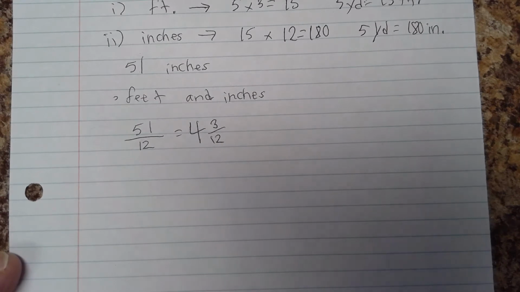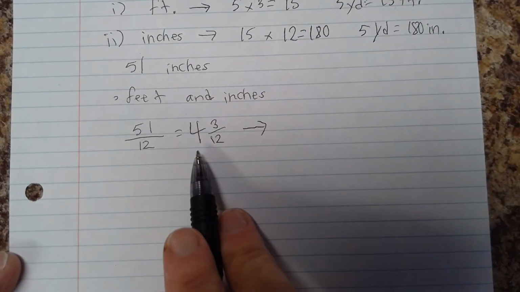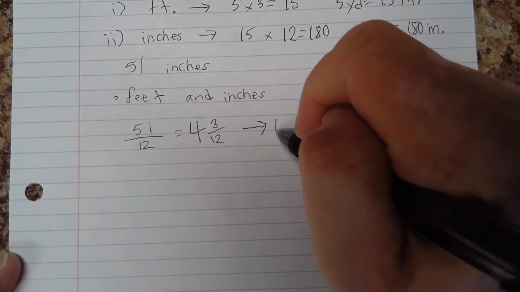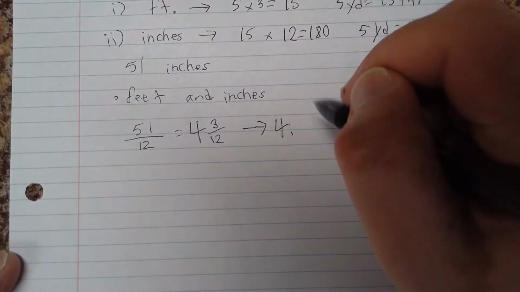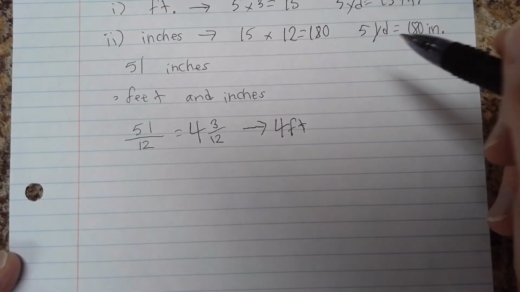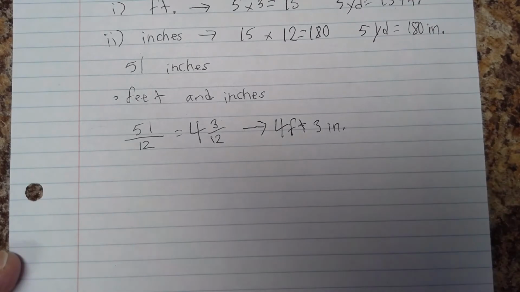So, what does this fraction mean? It means I have 4 feet because I took 4 12s out, right? I took 4 12s out and I have 3 12s left over. That means I have 4 feet and the 3 that are left over, those are inches. 4 feet, 3 inches. Okay.